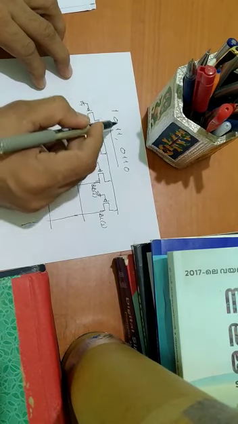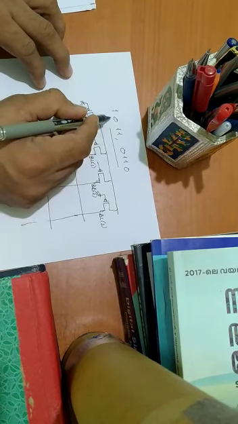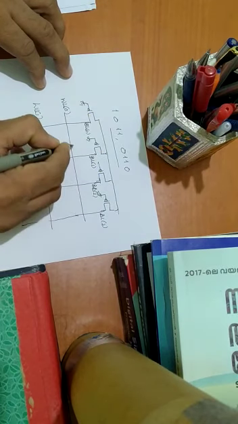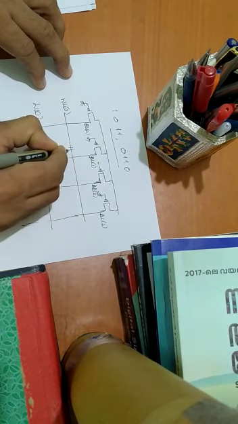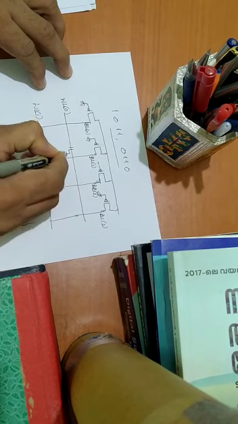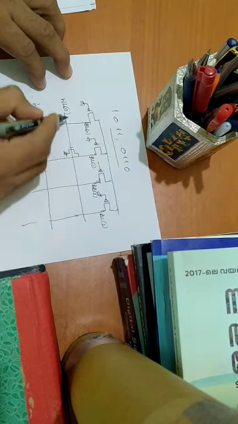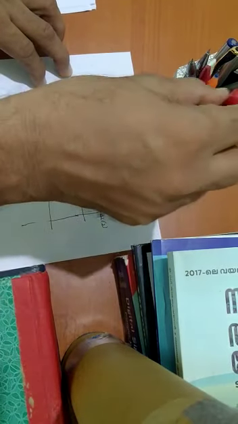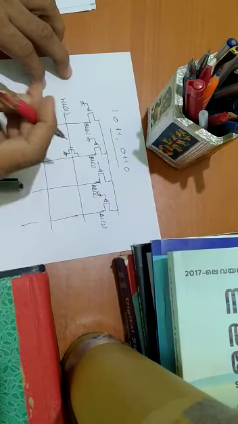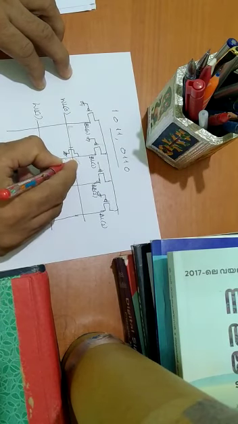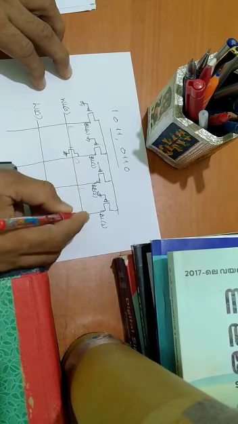So in NOR ROM, this is 1011. Whenever there is a 0, a transistor must be connected, grounded like this. No transistor indicates a 1. This is 1, this is 0, this forms a 1, this forms a 1.